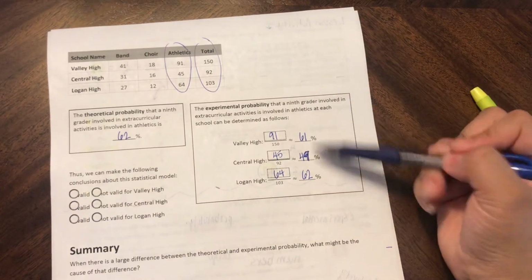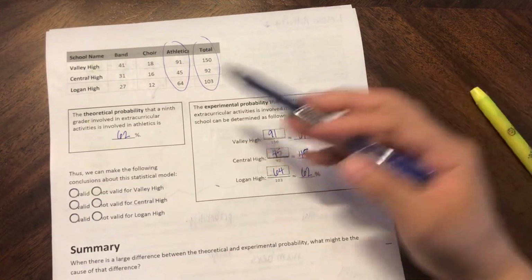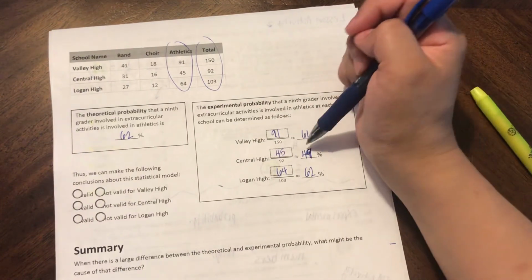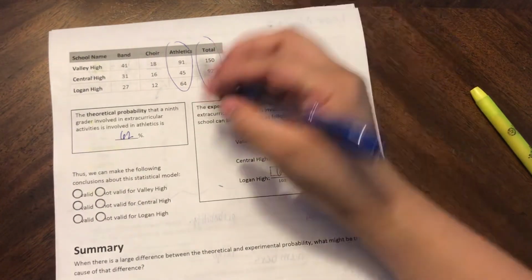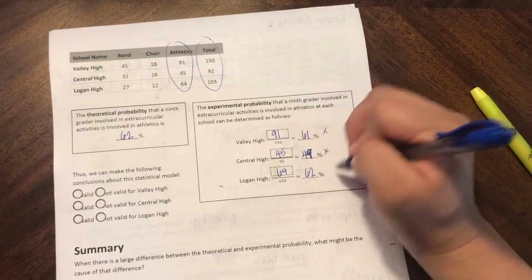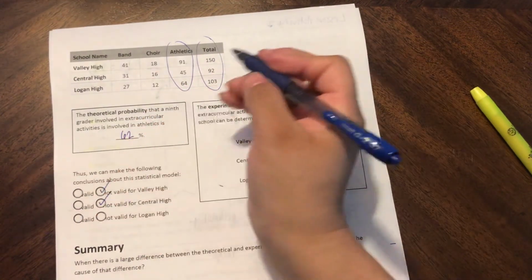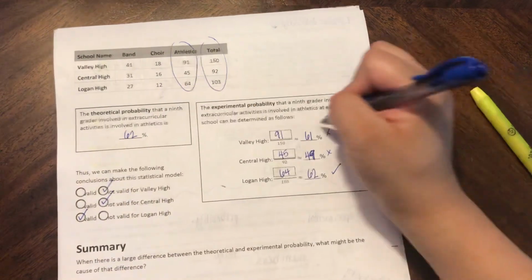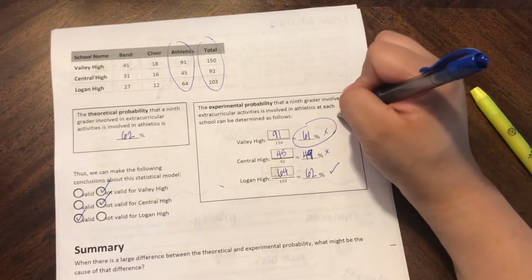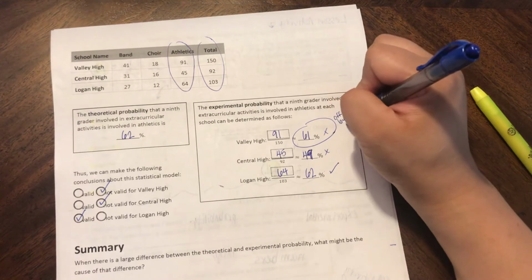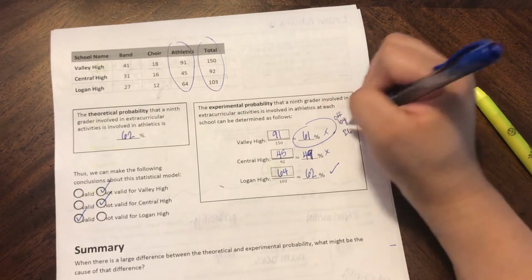Okay, so now we need to figure out, are these values what we predicted? So for Valley High, was it 62%? Nope. Nope. For this one it was. So not valid for Valley High, not valid for Central High, but it was valid for Logan. Now, this one's just off by 1%. I would give it to Valley High.